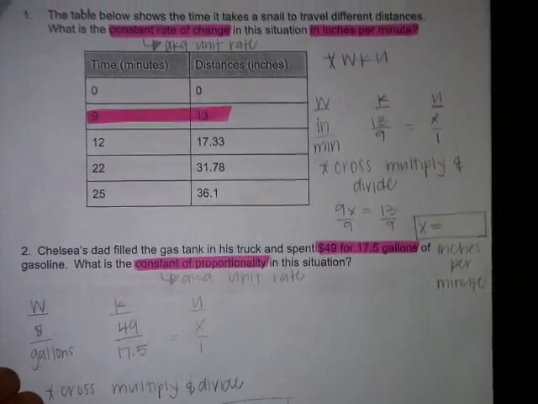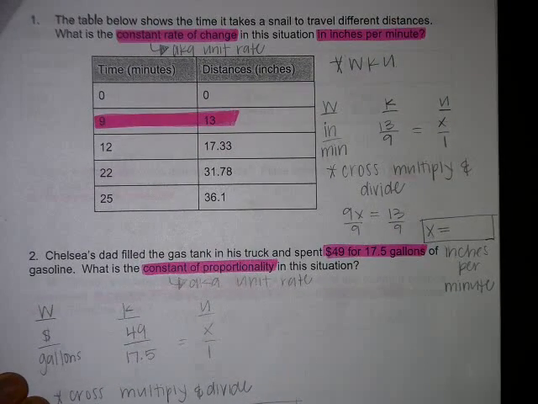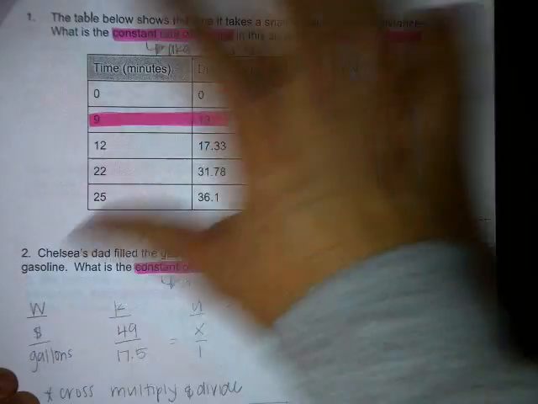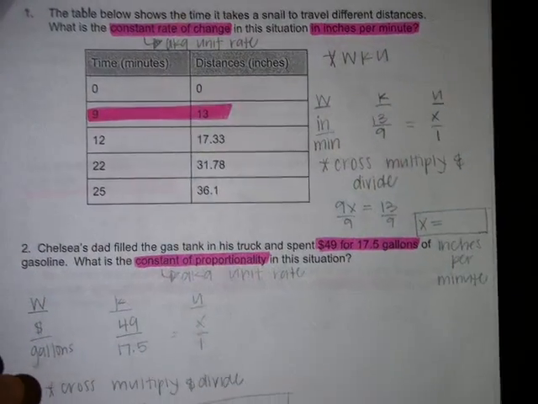Okay, so now I would pause on that one and go back and work it. Make sure that you understand. Don't just do this last step. Make sure you understand how this problem works.